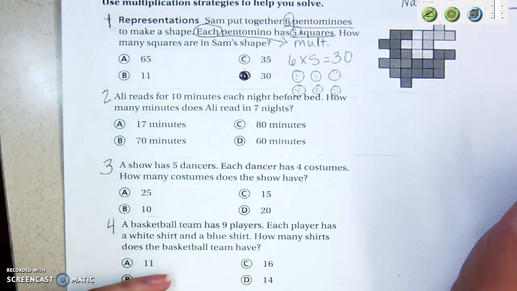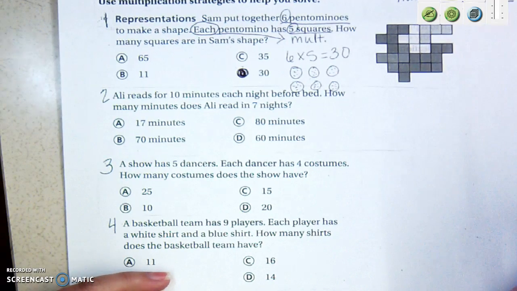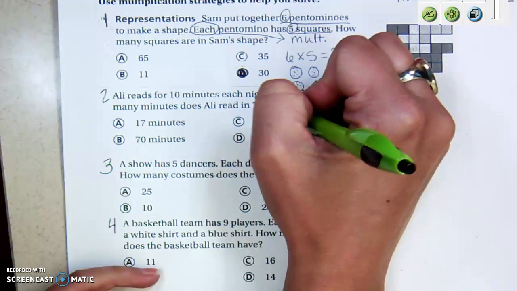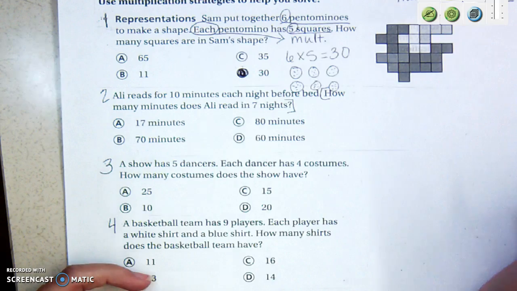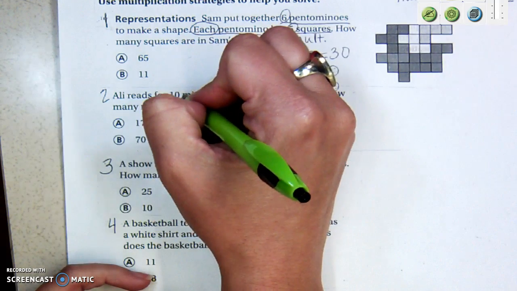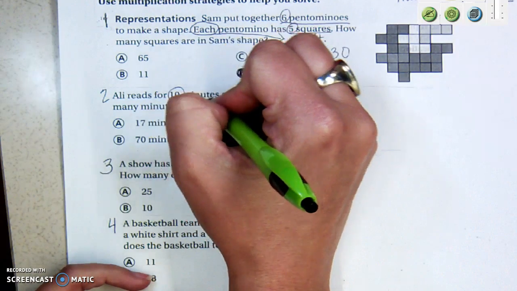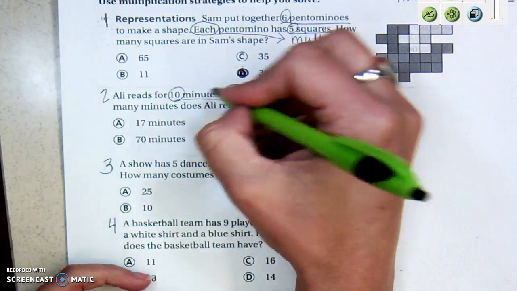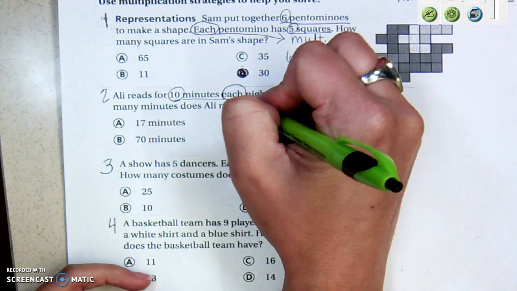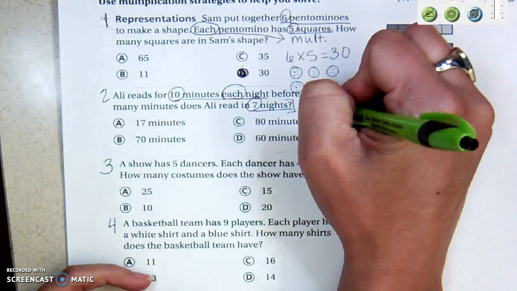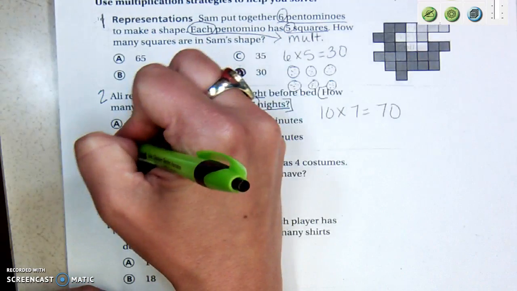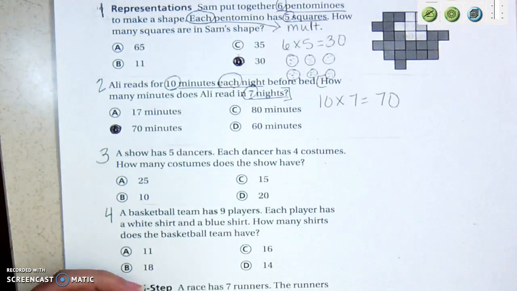Number 2, Allie reads for 10 minutes each night before bed. How many minutes does Allie read in 7 nights? Okay, our question asks us how many minutes does Allie read in 7 nights? Allie reads 10 minutes each night. Each tells us to multiply. So 10 minutes each night, but she's going to read 7 nights. So 10 groups of 7, or 10 times 7 is 70. So B is your answer.